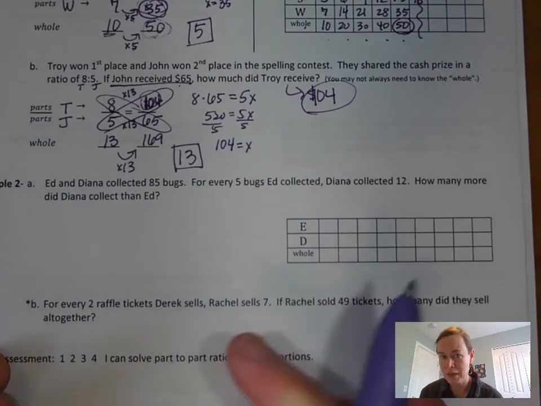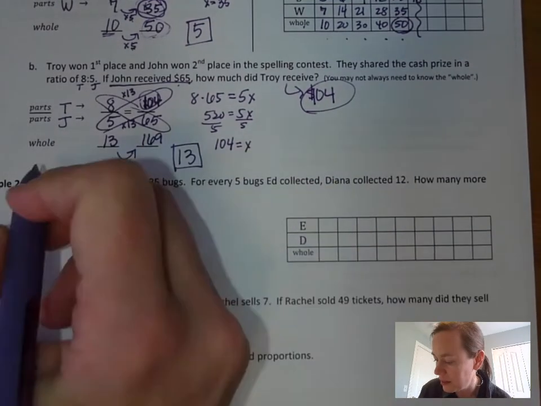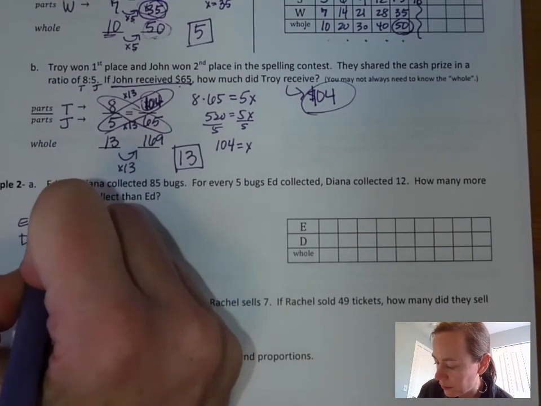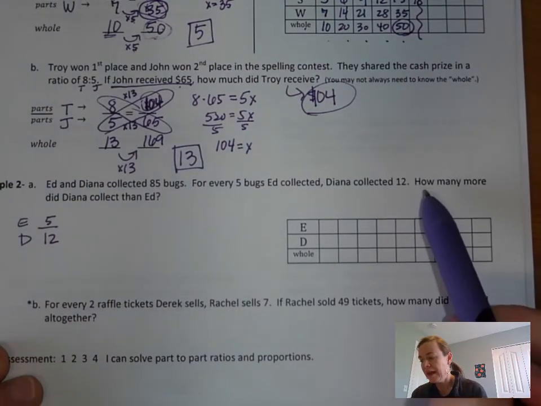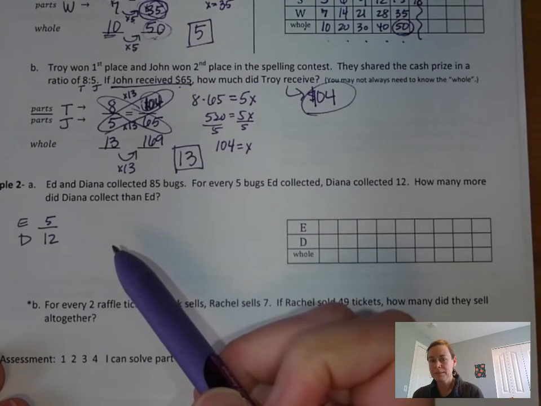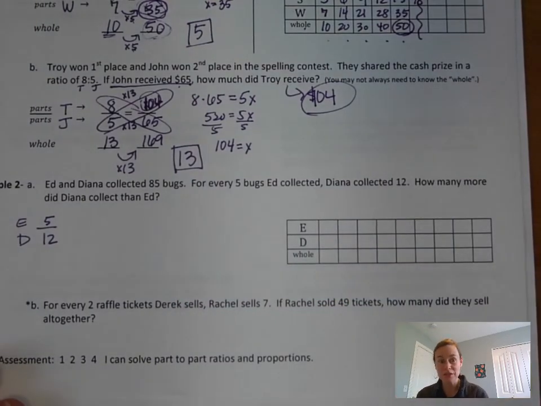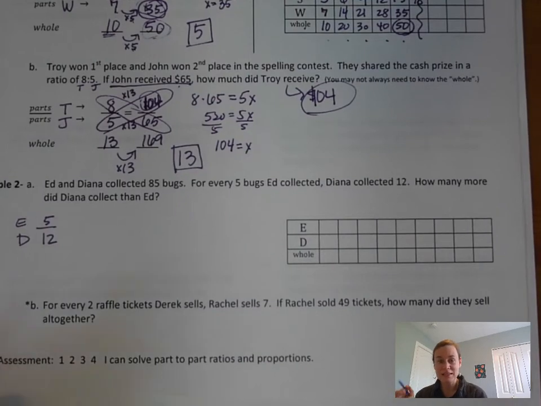Okay, so let's go ahead and start making some notes. So we'll do E and then D, just like the table did. So we're going to put 5 on top and 12 on bottom. Okay. How many more did Diana collect than Ed? Okay, so we're going to have to figure out the total for Ed and the total for Diana and then subtract, right, to figure out how many more Diana collected.